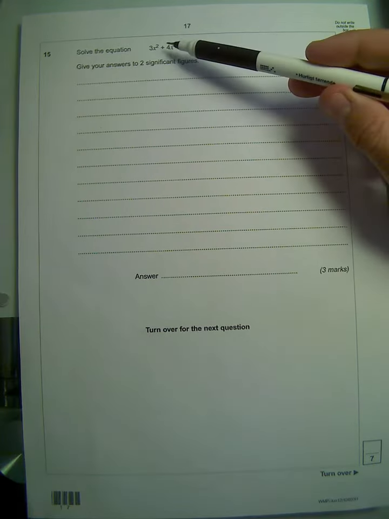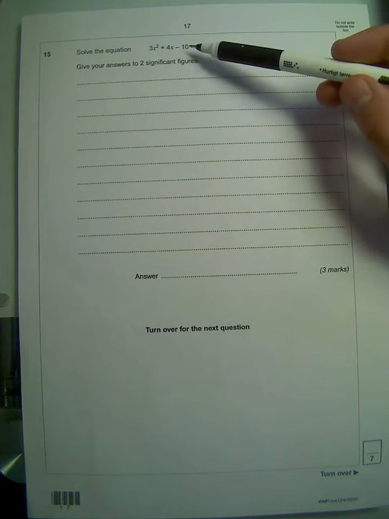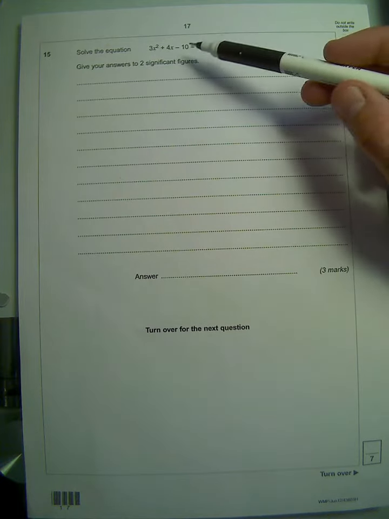Okay, so the next question about quadratics is just simply solving an equation. Now it's 3x squared plus 4x minus 10 equals 0. Now that's useful because it's in the normal form that we expect a quadratic equation to be in: something x squared plus something x plus something else equals 0.